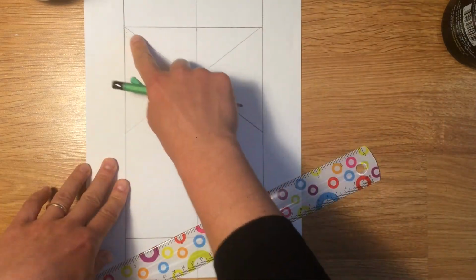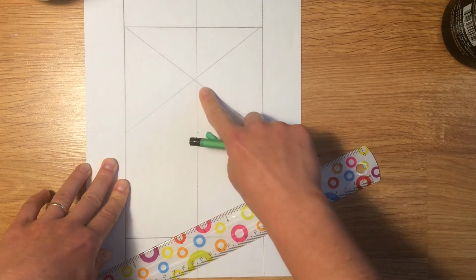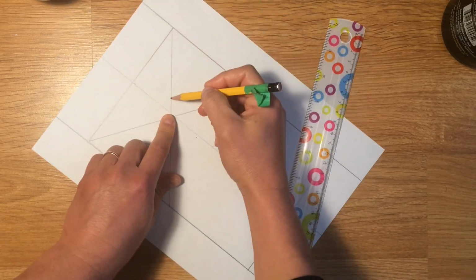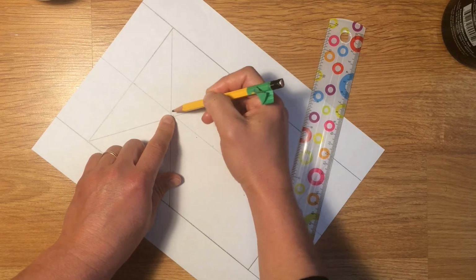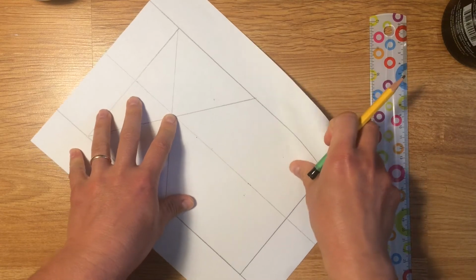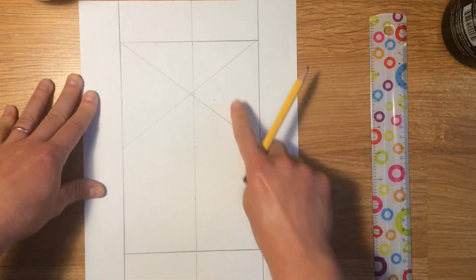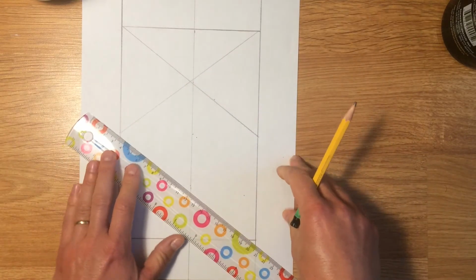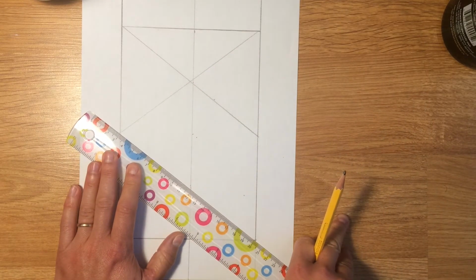So it's almost like I've added two triangles. And you can see this angle here, where these lines meet, it's not a perfect square. So that means these aren't perpendicular lines, these are just intersecting lines. And I'm going to do another one down here.